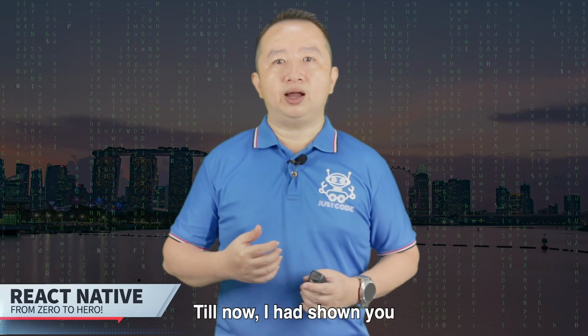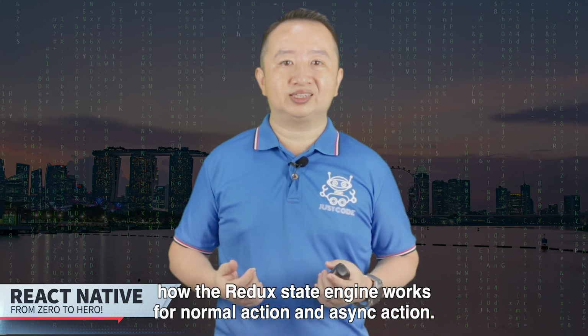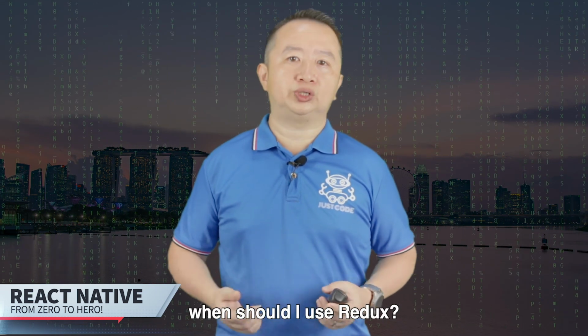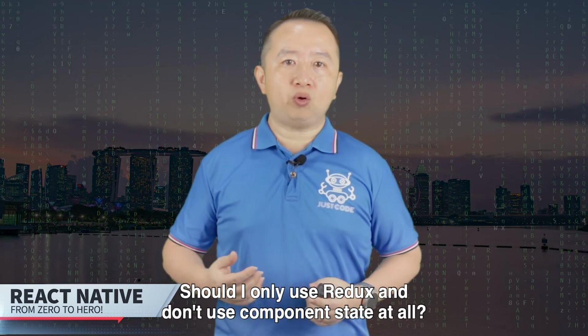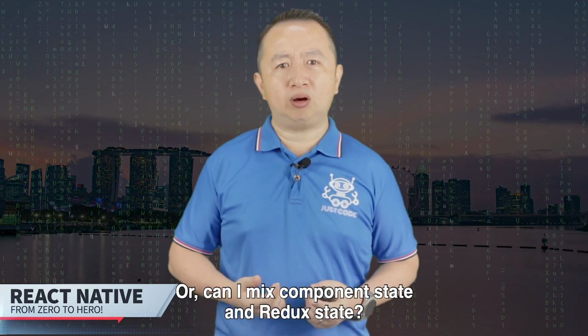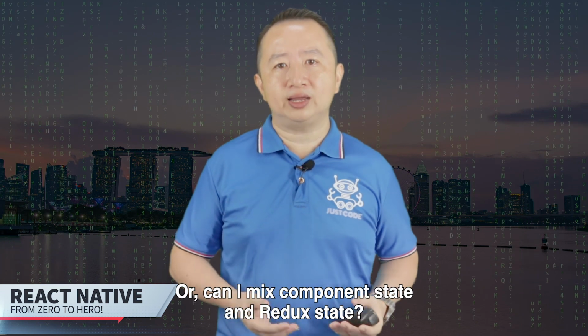Till now, I have shown you how the Redux state engine works for normal action and async action. You might ask, when should I use Redux? Should I only use Redux and don't use component state at all? Or can I mix component state and Redux state?